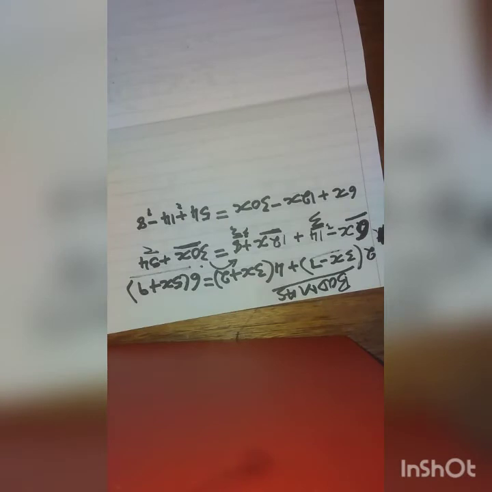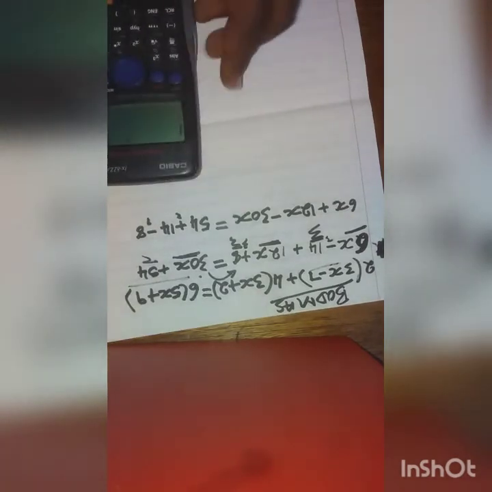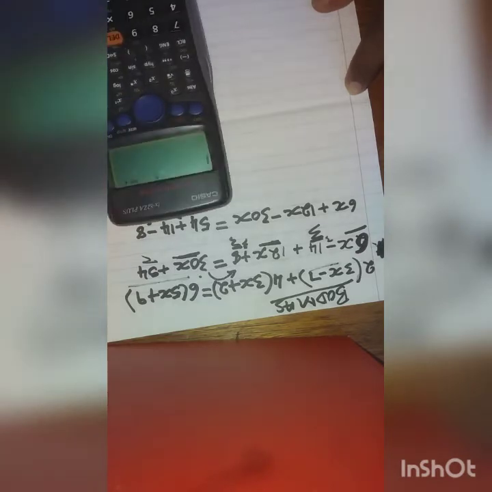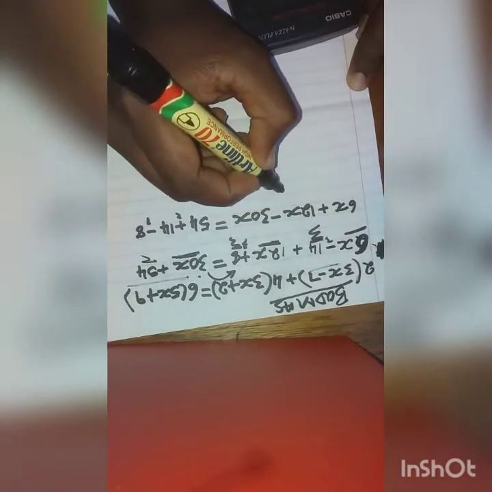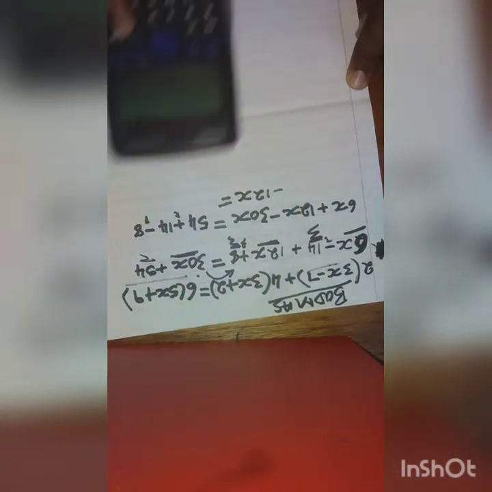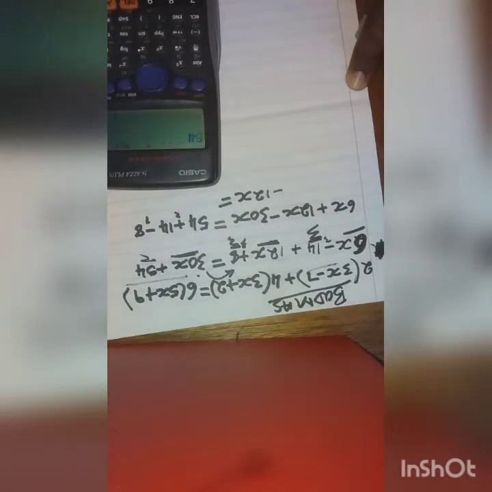So now we are solving for x, because we are done with simplification. So you're going to have 6 plus 12 minus 30, it's negative 12. Negative 12x being equal to 54 plus 14 minus 8, which is 60.